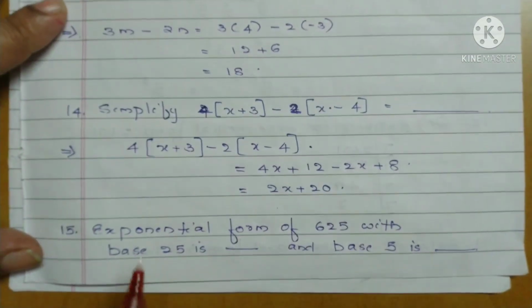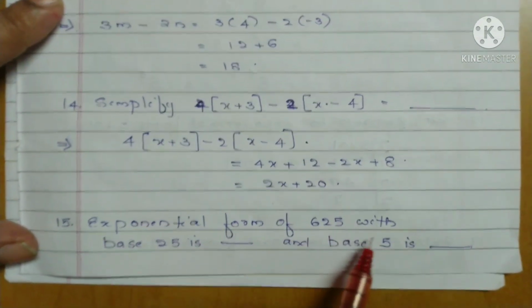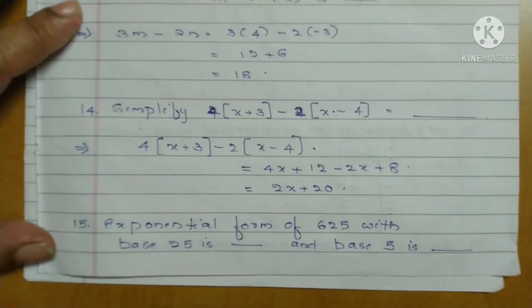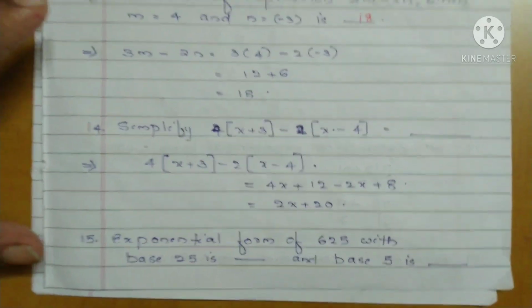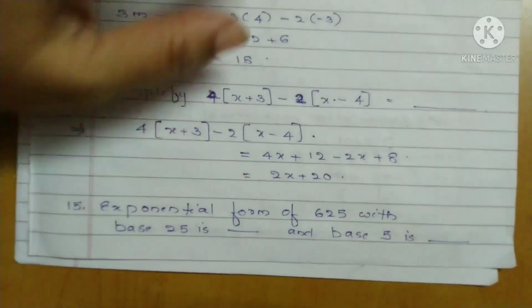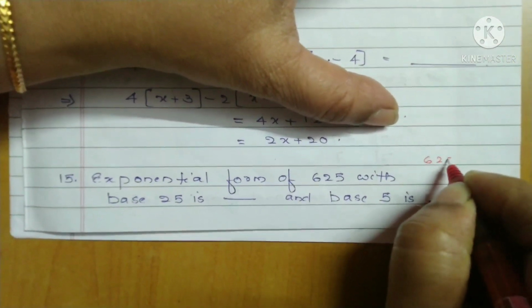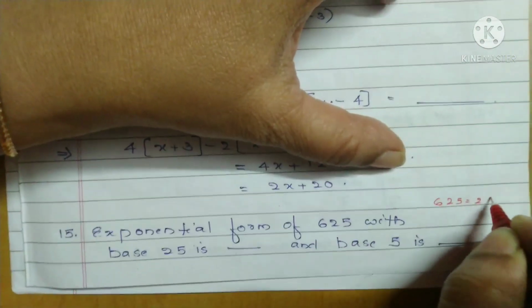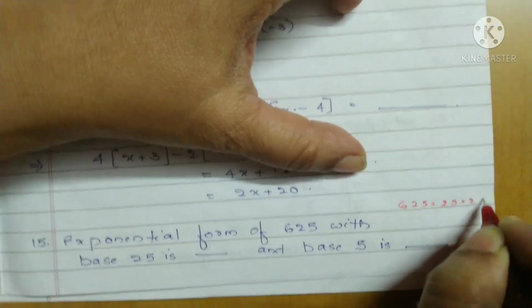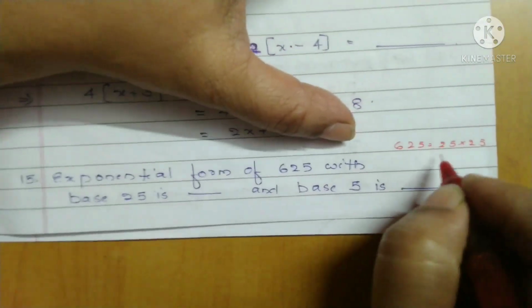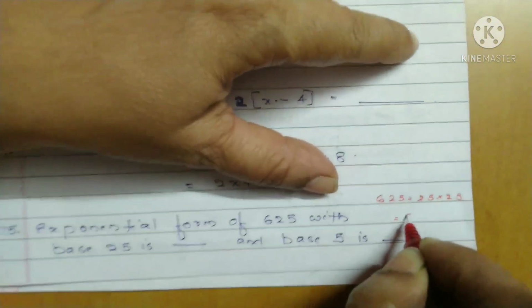Now the next question: the exponential form of 625 with base 25 is dash, and with base 5 is dash. So 625 we can write as 25 into 25. Each 25 we can write as 5 into 5.